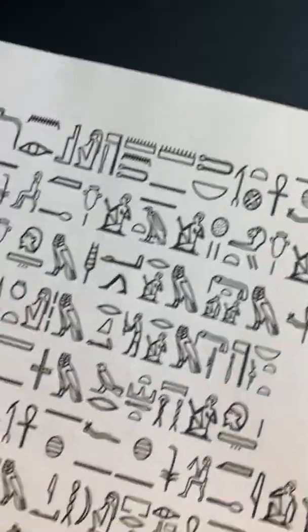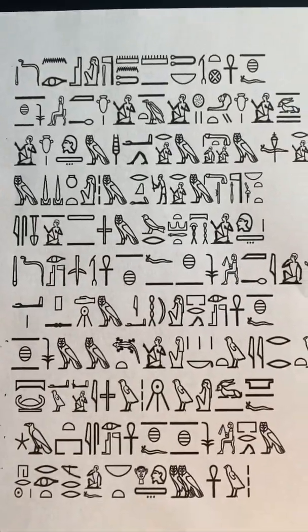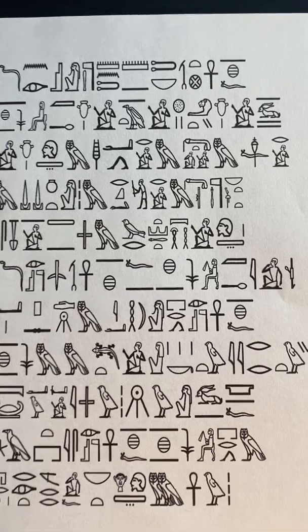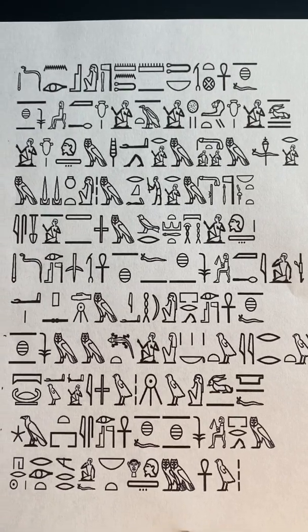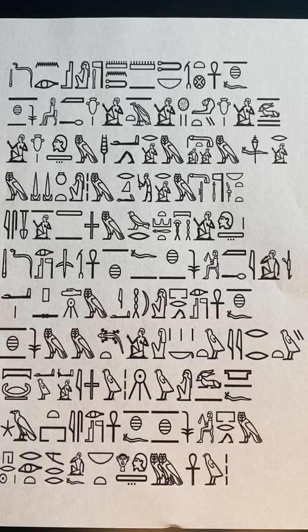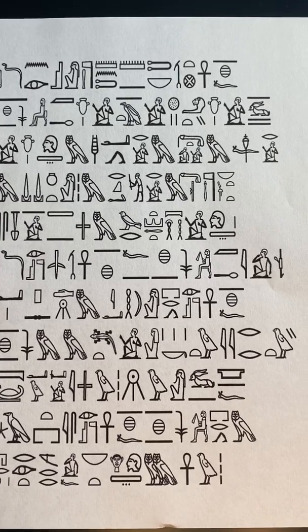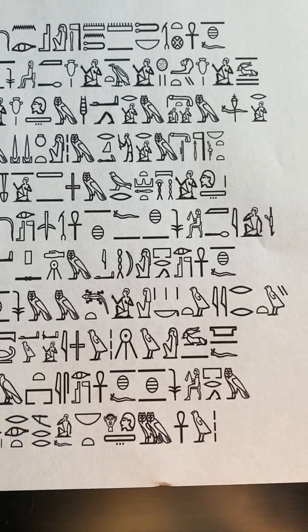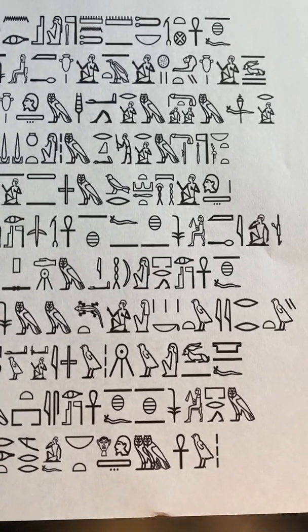First, I'm going to show you an image. Looking at the image, who can tell me if they know what these are? If you answered Egyptian hieroglyphs, then you are correct.